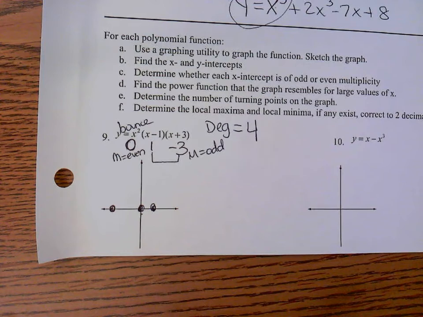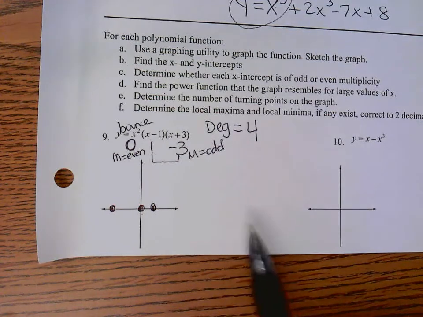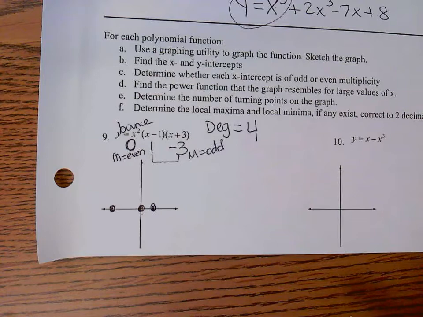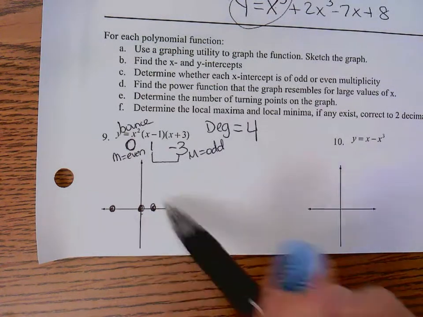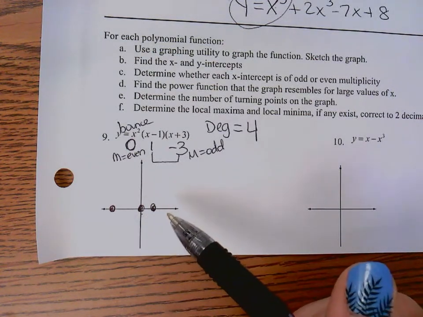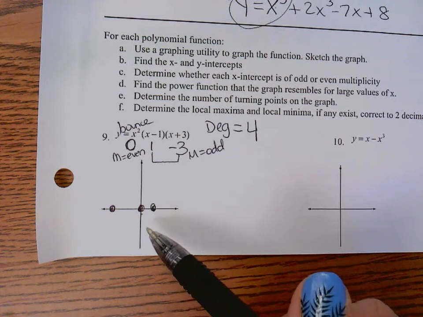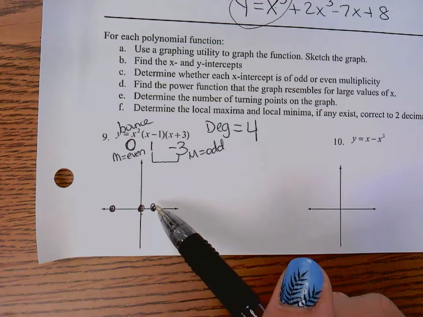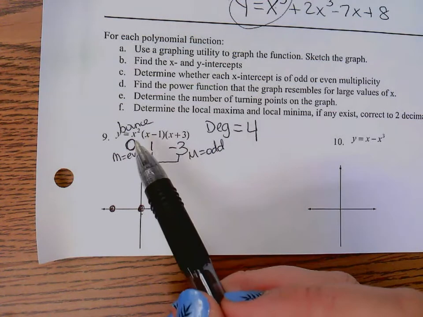Determine the number of turning points on the graph. I know that the maximum is 3, but I don't know the turning points yet without actually sketching the graph. So what's the end behavior? What's the right side of this graph going to do? Up or down, and how do you know? How do I find the right end behavior of the graph? What's the leading coefficient?